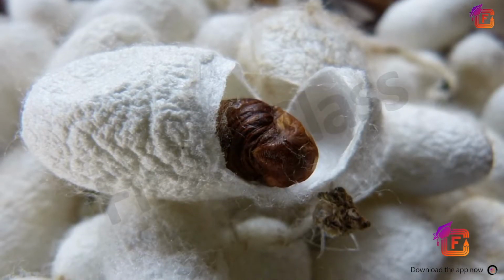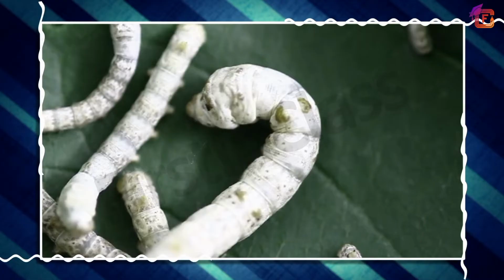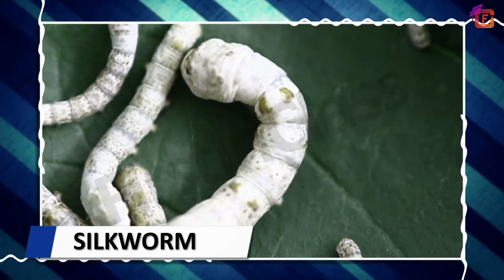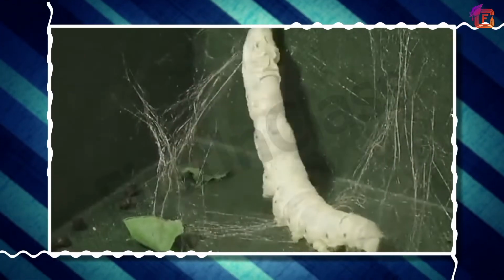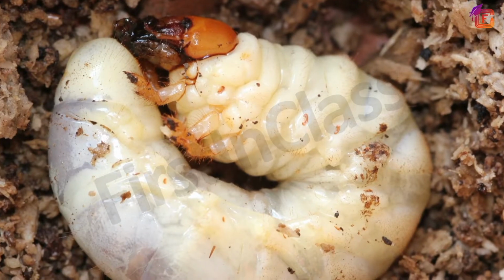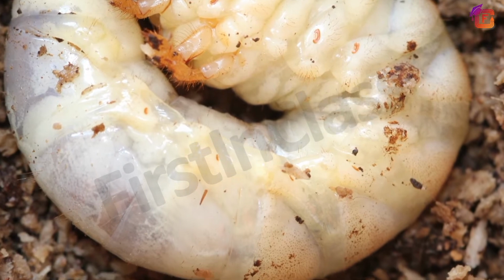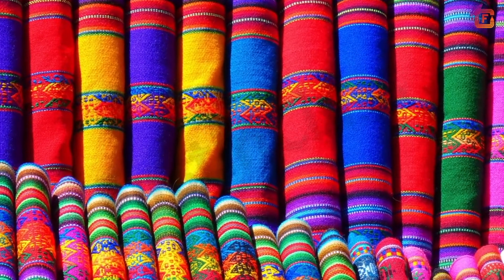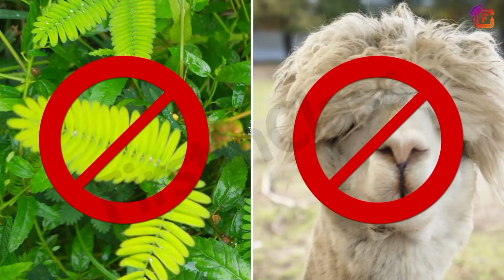Let's see now which part of the animal gives us silk. Silk is obtained from the silky protective covering made by the larva of an insect called silkworm. The larva forms this covering to shelter itself while it grows into another stage. So silk is not obtained from any part of any animal. Rather, it is obtained from the covering produced by its larva. Isn't it amazing?